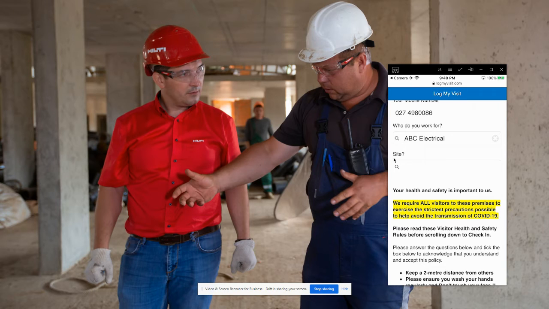And then rather than asking who I'm visiting, I'm going to ask what site they're working on. So if you have a construction business or a building business where you have employees or visitors going to multiple locations, rather than identifying at this level who the person is we're meeting, we'll still do that, but we're able to pick the site that they're visiting.